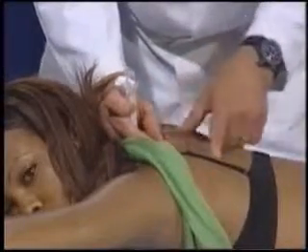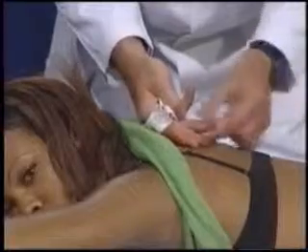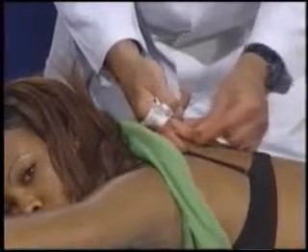Gradually, what we'll see around there is what looks like a little bee sting in and around this region. That's called a histamine response. That's the favored response that we're looking for, and that tells us that this anti-inflammatory and releasing effect is occurring.